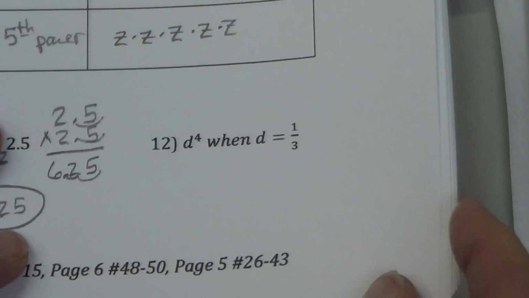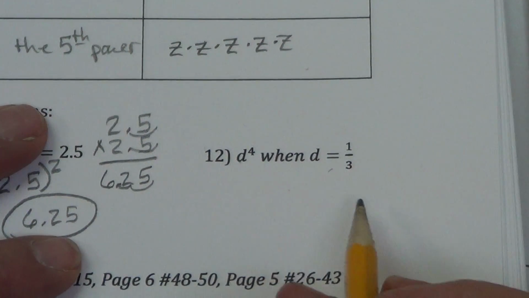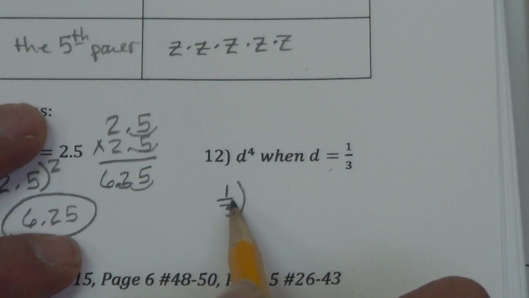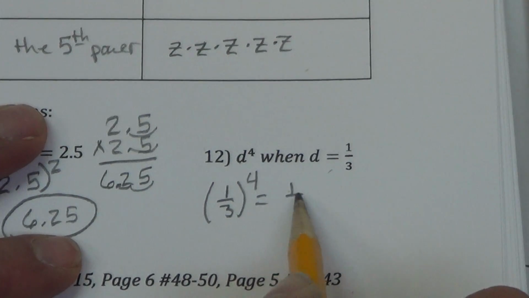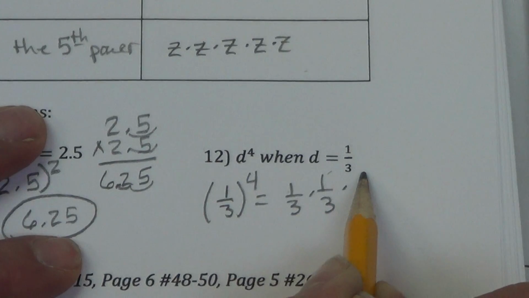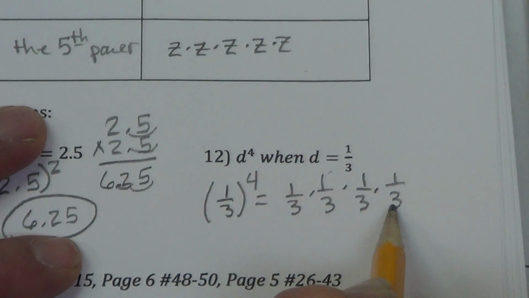The last one of those nice fractions, d to the 4th, and d is to be evaluated as 1/3. So we go 1/3 raised to the 4th is equal to 1/3 times 1/3 times 1/3 times 1/3.